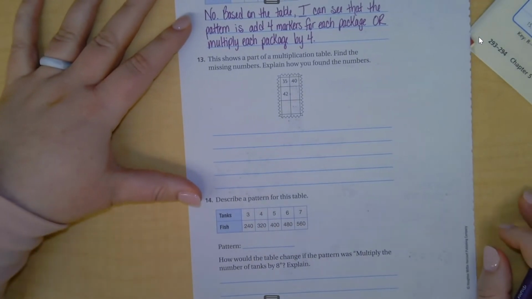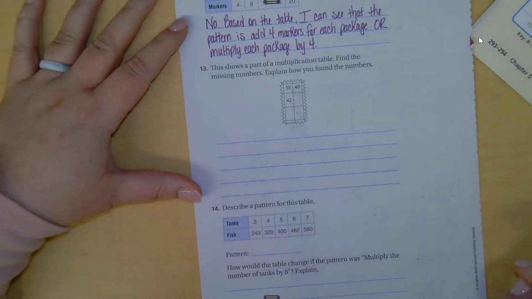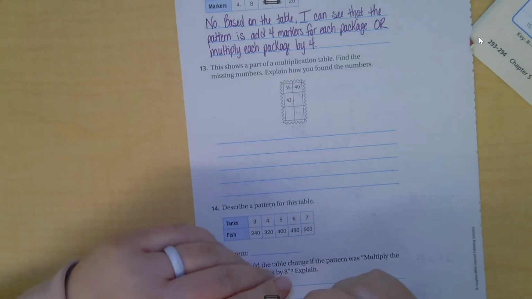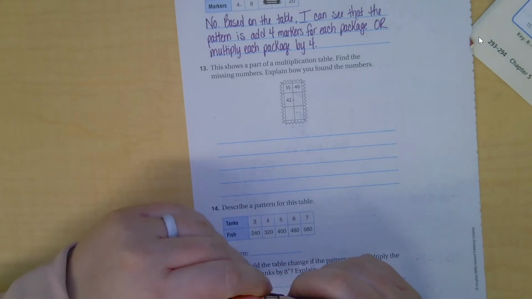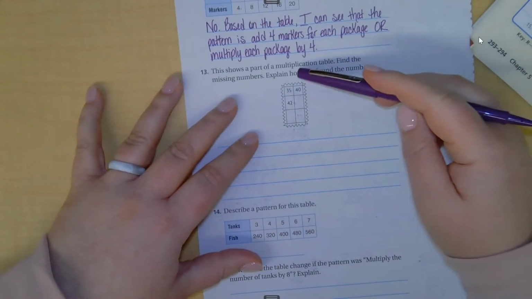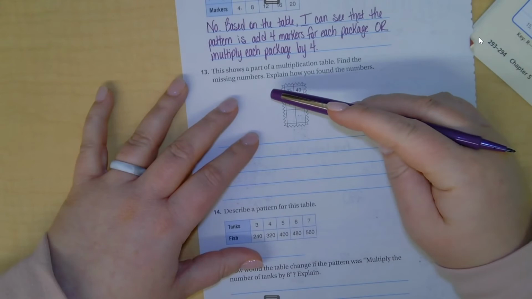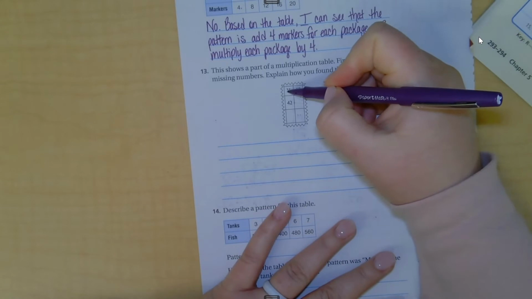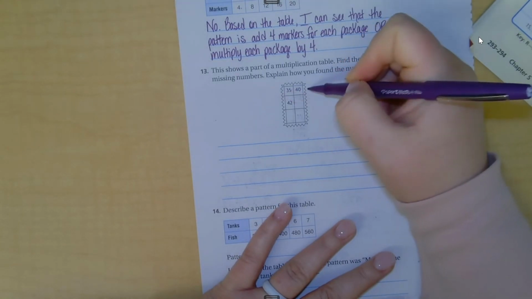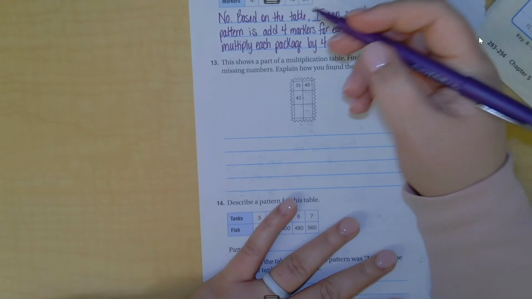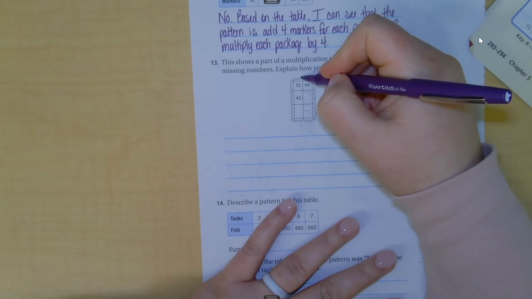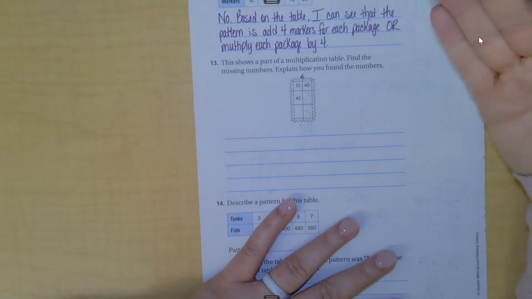All right, number 13. This shows a part of a multiplication table. Find the missing numbers. Explain how you found the numbers. Okay, so you want to think back to when we had the lesson on the multiplication table, and you know that you are multiplying whether you're going across or whether you're going up and down. You're also skip counting, okay? So I know that to get from 35 to 40, what am I skip counting across with? 35 to 40. So that's 5. So I'm going to write it really tiny right here, plus 5, so I can remember.